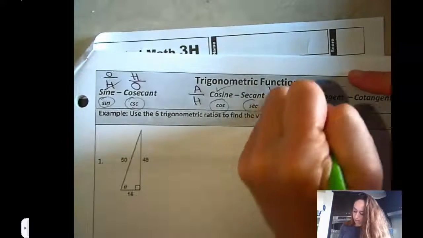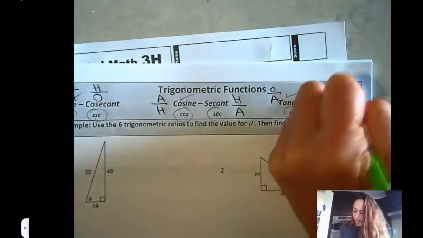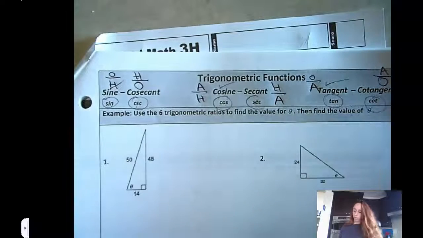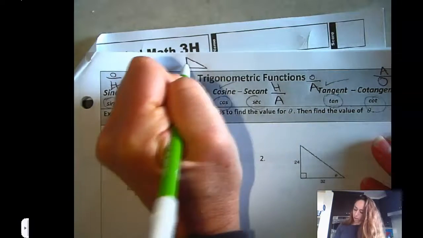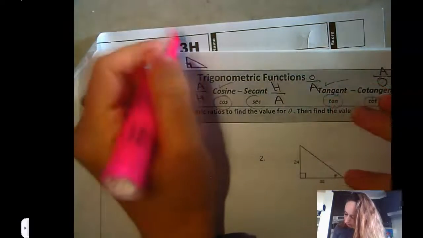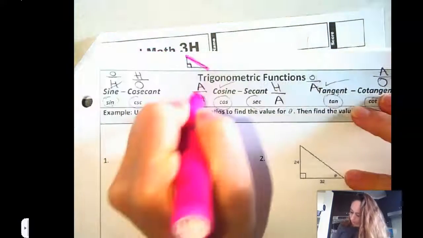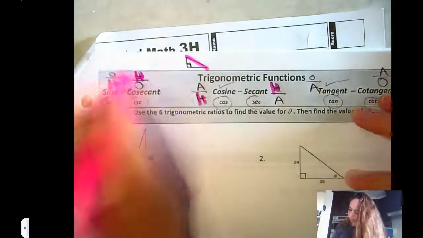If tan is opposite over adjacent, that means cotan is adjacent over opposite. Okay? So, what do I remember? I remember when I have a cute little triangle that my hypotenuse is always my longest side. That's my H. And that has to do with sine and cosine, so that's a reminder.